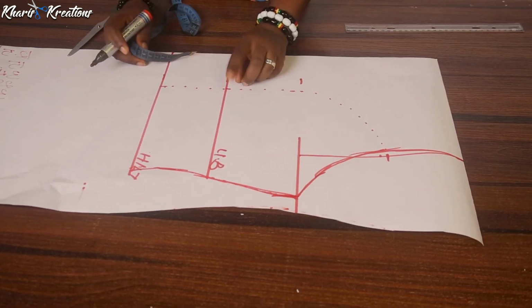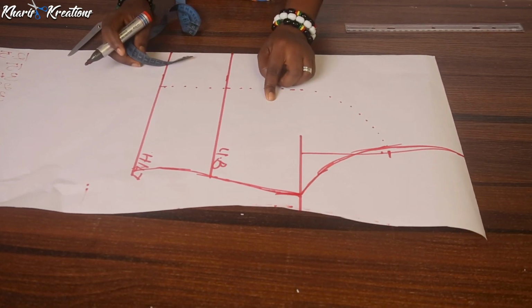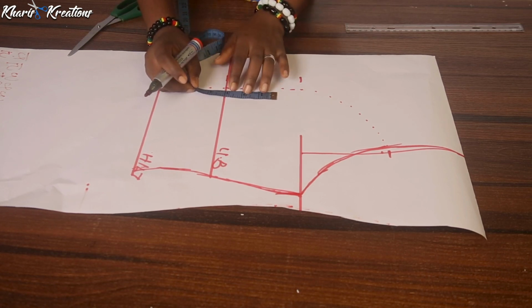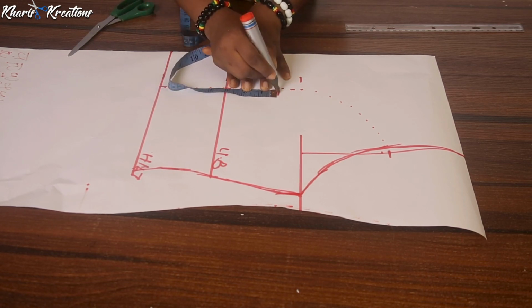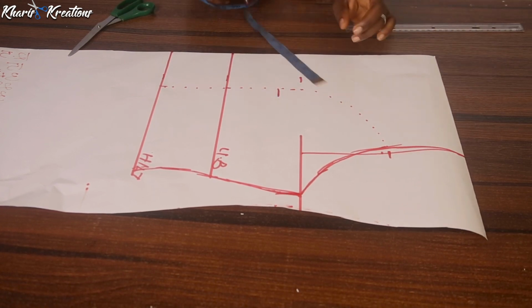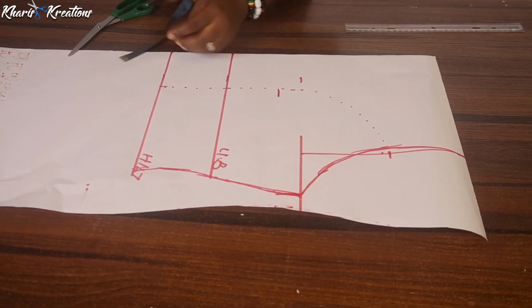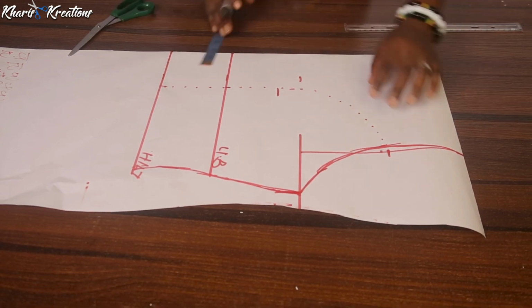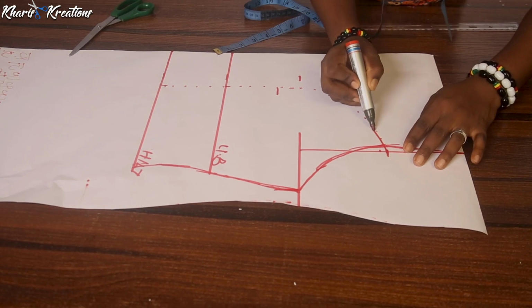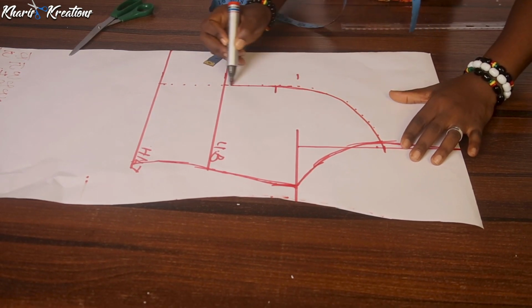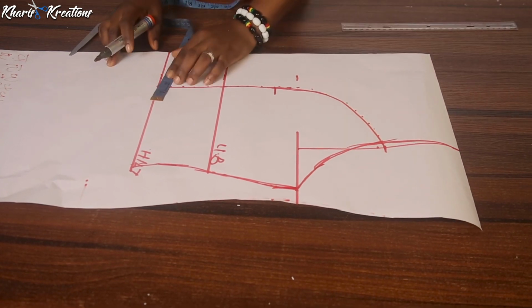Next is to get the nipple points from the under bust measurement, which is 3 inches. Then from the dart measurement, you're going to take 1.5 inches from your dart line all the way to the under bust.